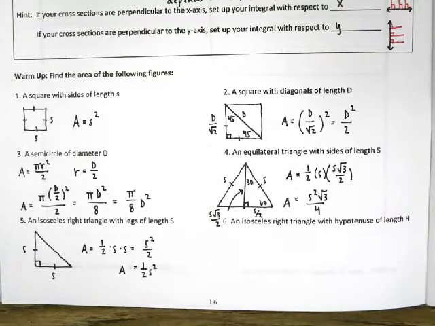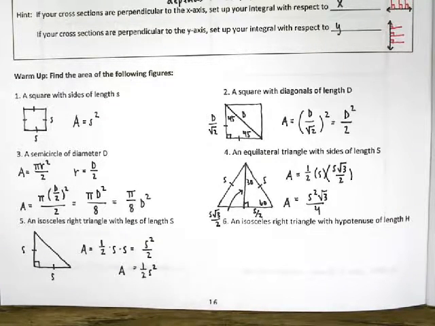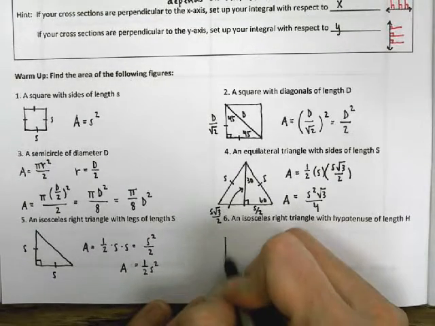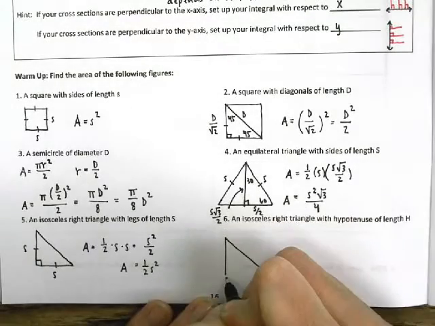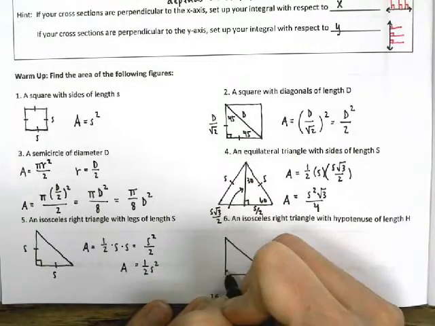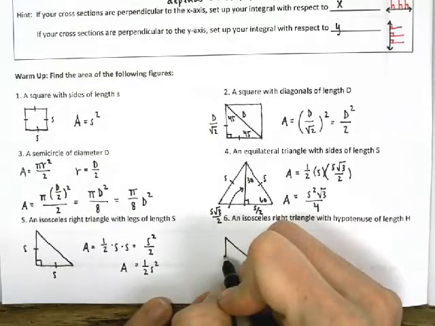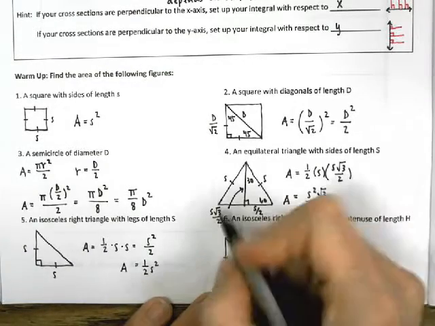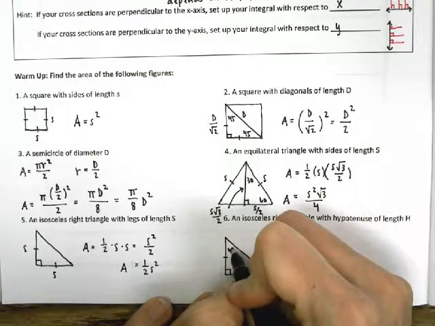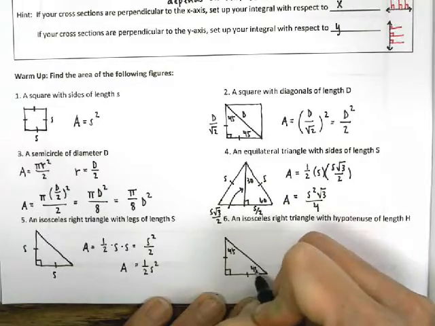All right, and last but not least, let's see what we have here. An isosceles right triangle with hypotenuse of length H. Okay, so isosceles right. So again, I know if it's isosceles right, I have a 45, 45, 90.